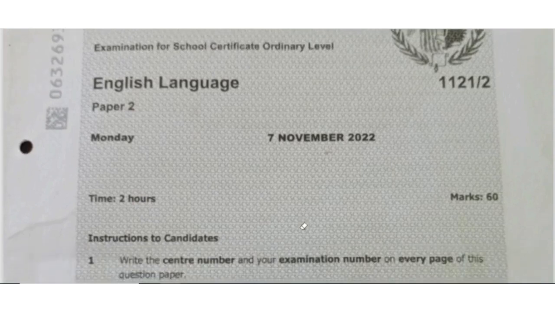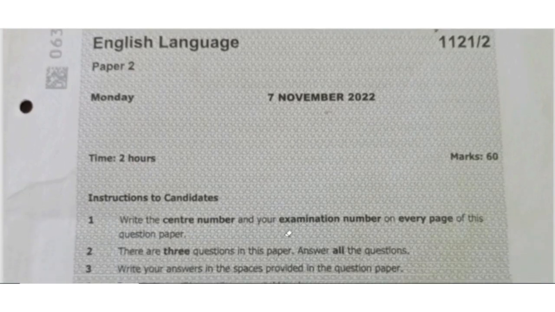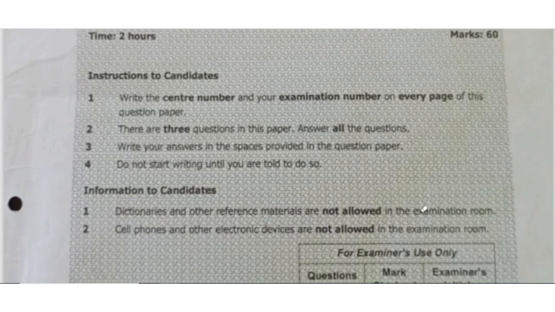Okay, so this paper is supposed to take you 2 hours, and it has got 60 marks, as you can see here, and this is the time it should take you. If you go through many papers, you're going to be conversant in answering English exams. So before I go to the questions, let me read through the instructions.